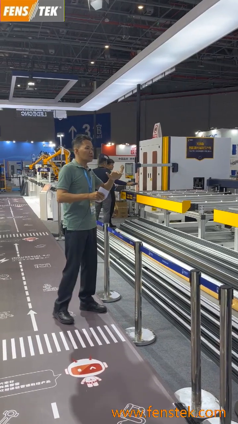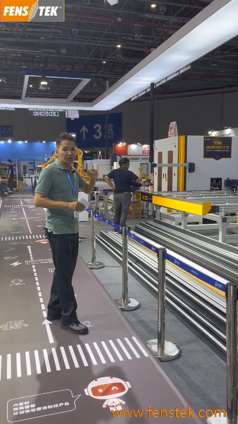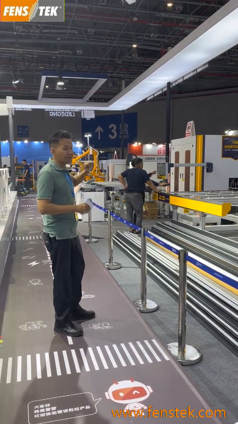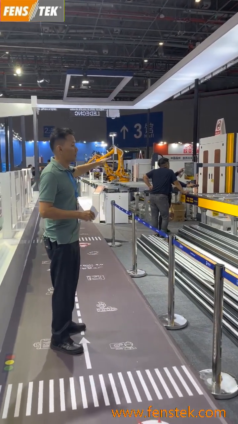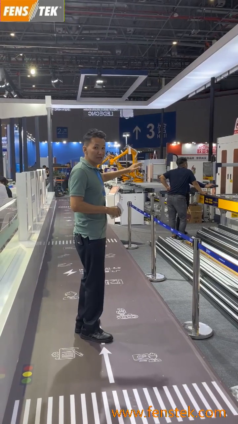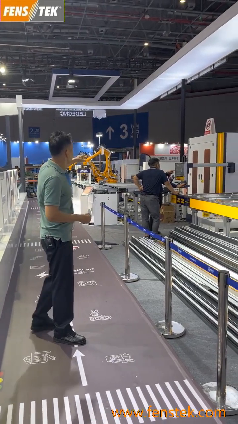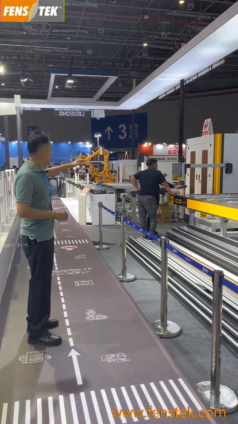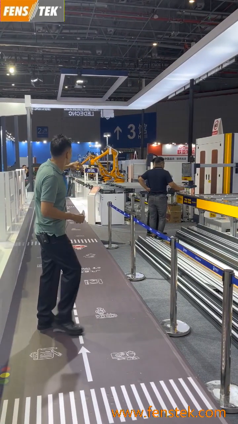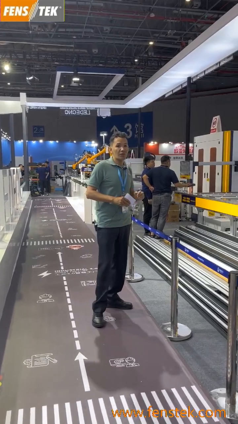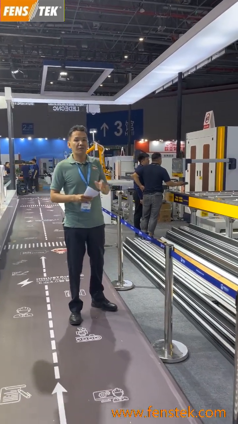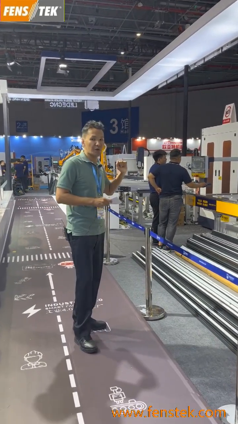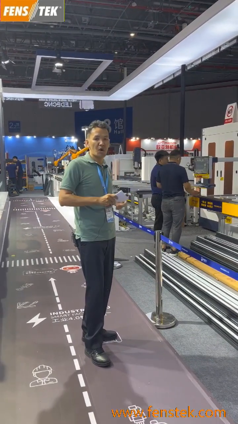So let me give you the general idea about our robotic line. It includes different parts: the cutting and milling center, the three-axis milling machining center, and also a part for moving the profile out. So first of all, let me explain each machine one by one.